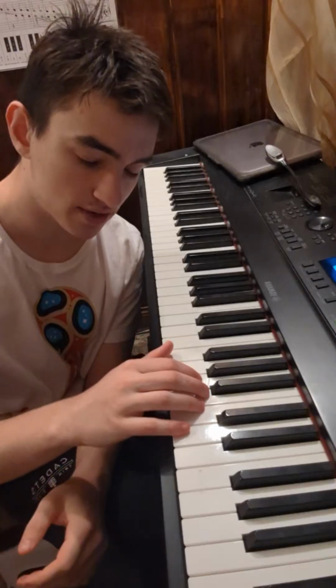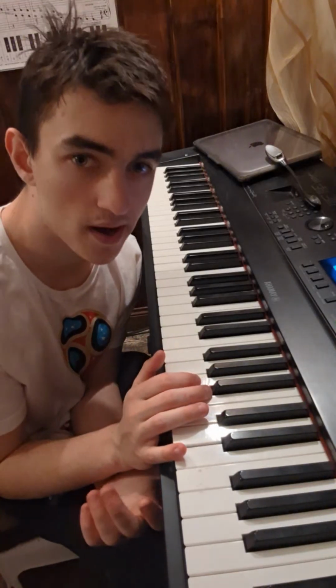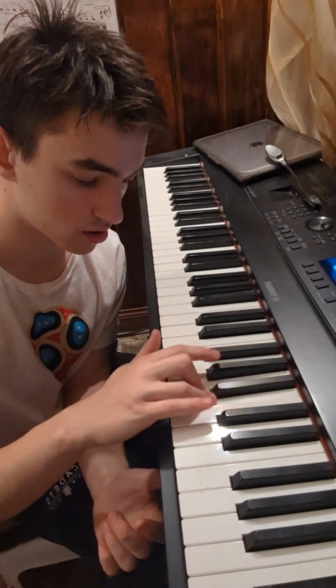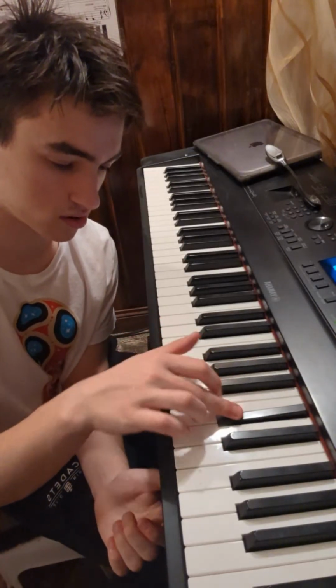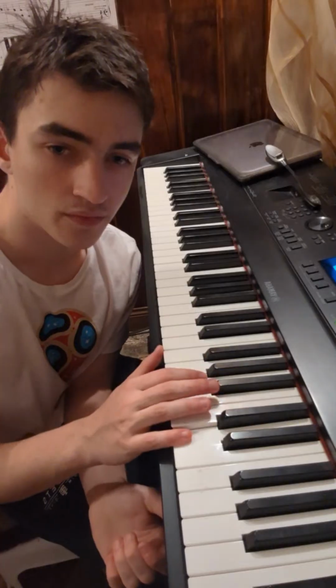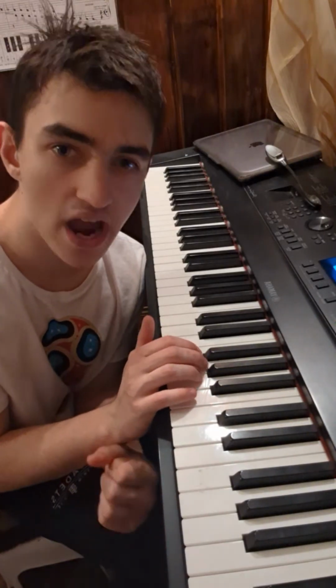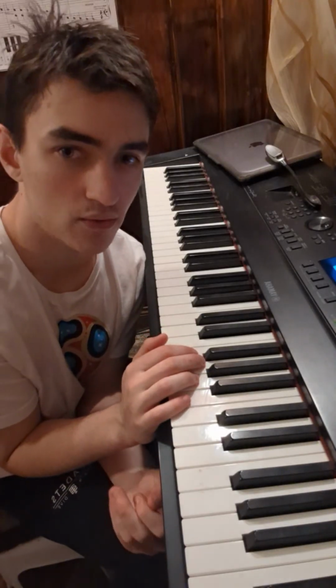Usually it is played down here, usually by a low instrument, such as trombone, tuba, baritone, saxophone. You will also recognize that there's a certain rhythm to it. Rhythm is very important when it comes to playing the piano, and you need to know when that rhythm is.